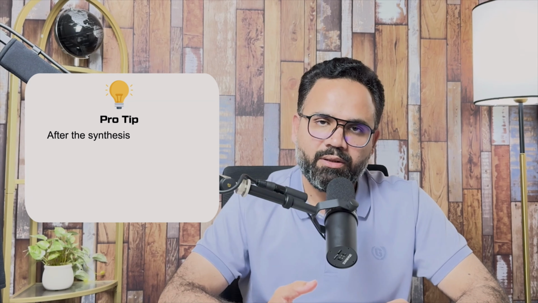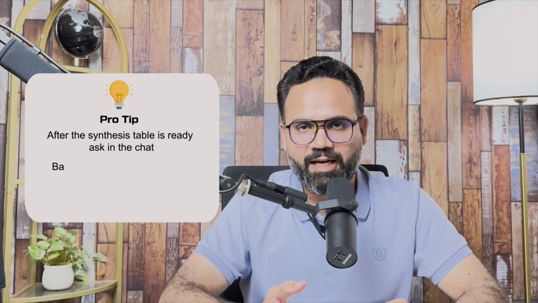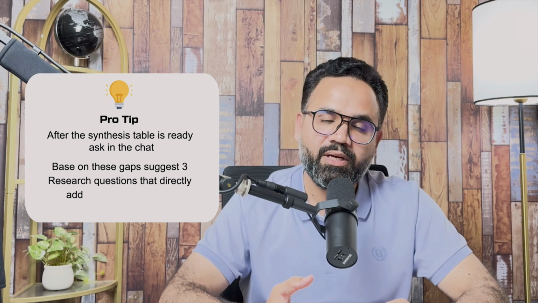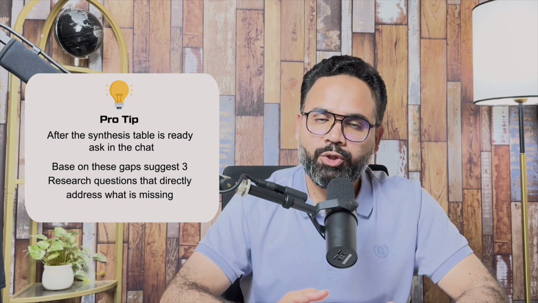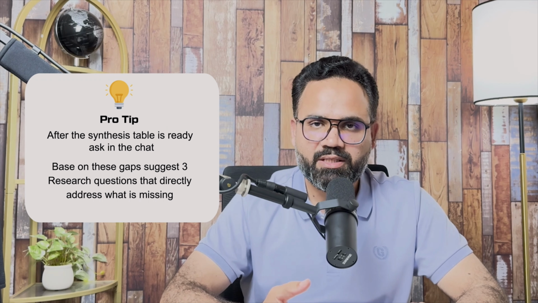So here is a pro tip. After your synthesis table is ready, ask in the chat, based on these gaps, suggest 3 research questions that directly address what is missing. You will have a short list of thesis directions in minutes.